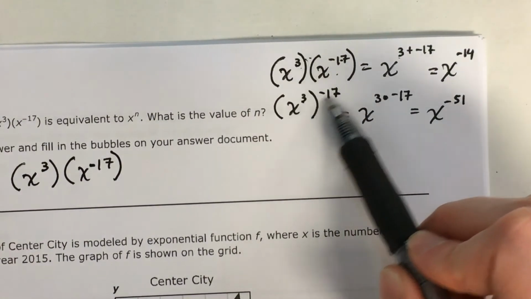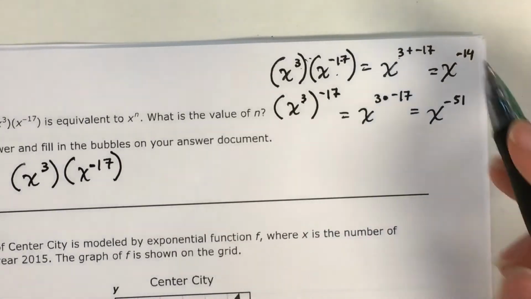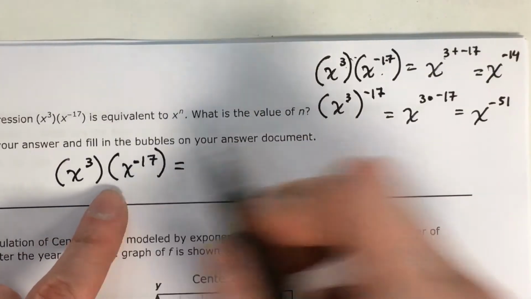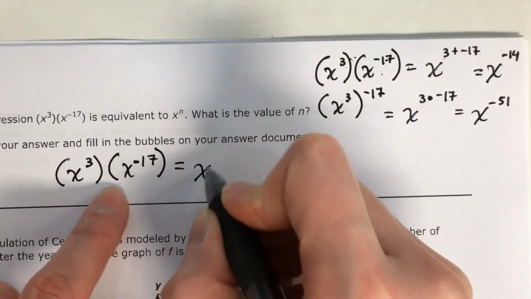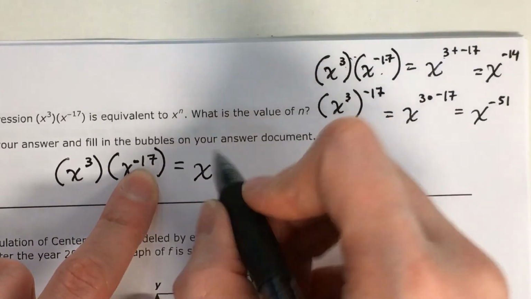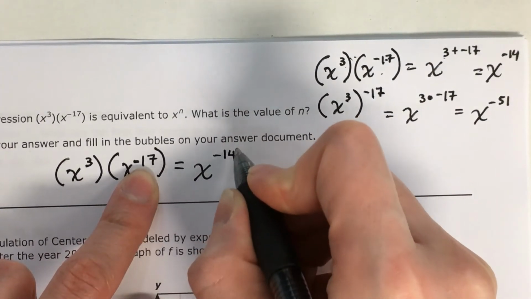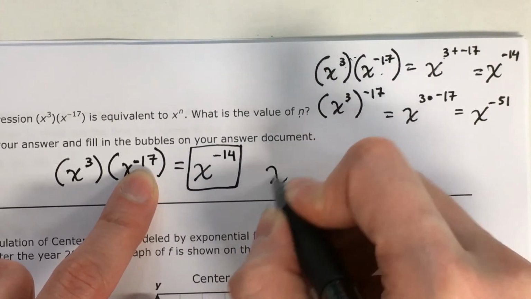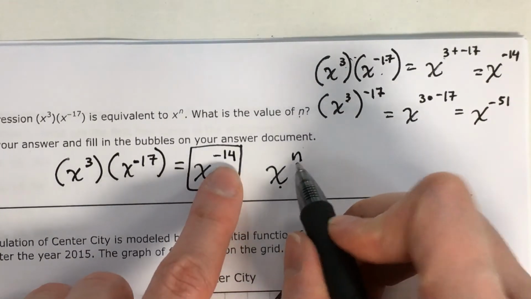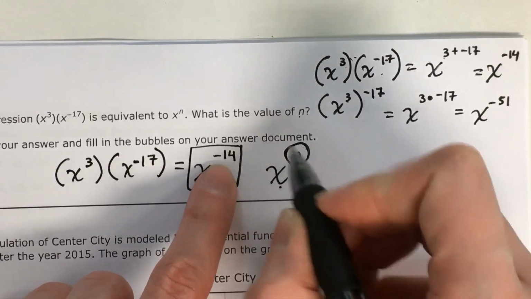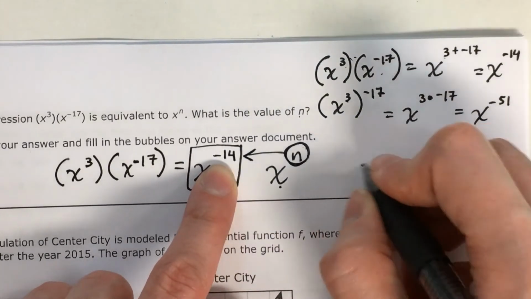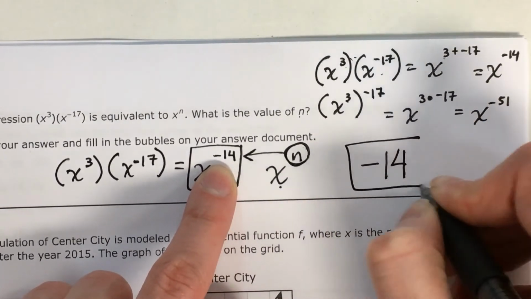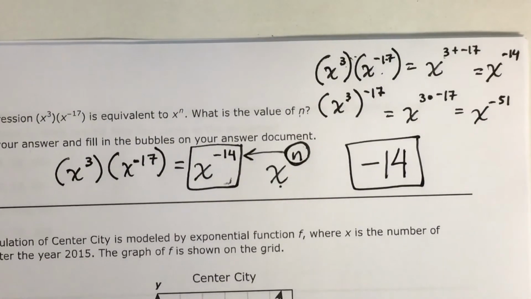If you see something like this, it's a multiply. Now here, this one looks like the first one, so we're adding. So 3 plus negative 17 is negative 14. So they were asking what is the value of n. Well, the n is negative 14. So your answer is negative 14.